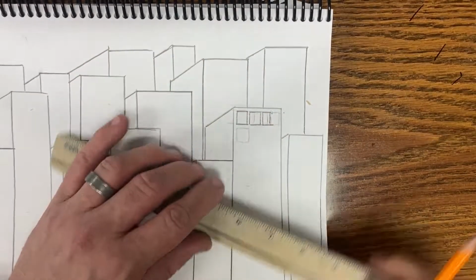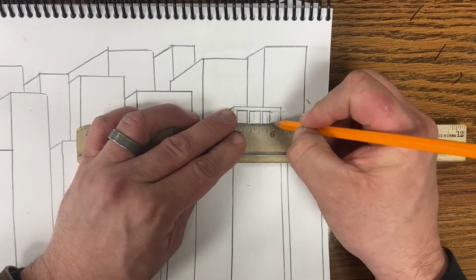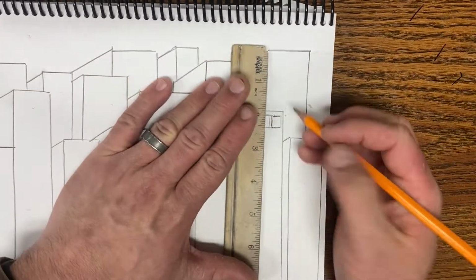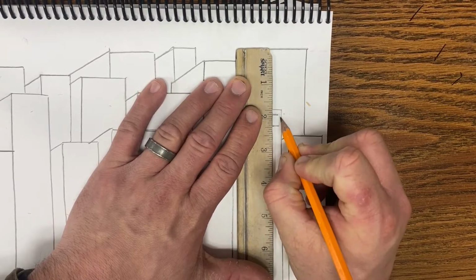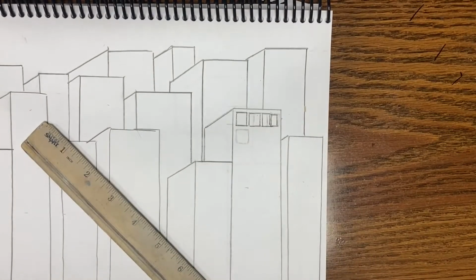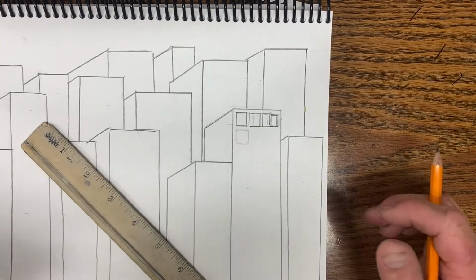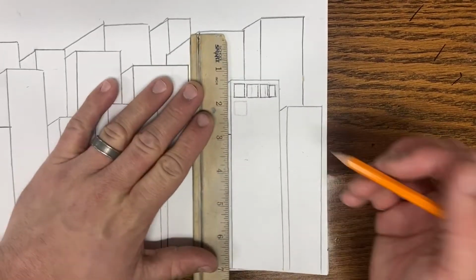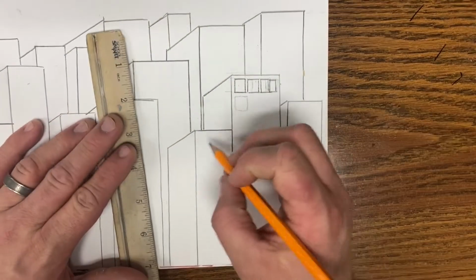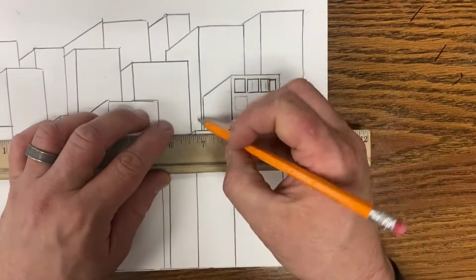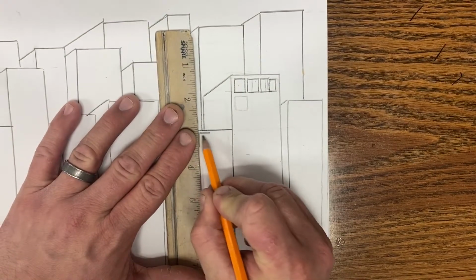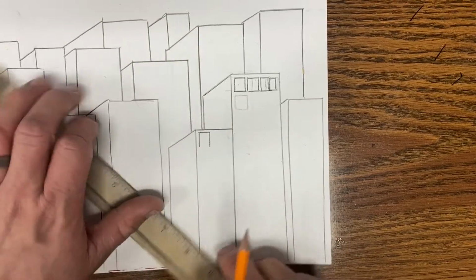I told you this was going to be kind of a tedious job, adding windows. You could do that route and then go through and add windows all the way through, but that will take forever. So here's a good way. I'm going to line up my first window right here. I'm going to make a square, okay? Just like that.